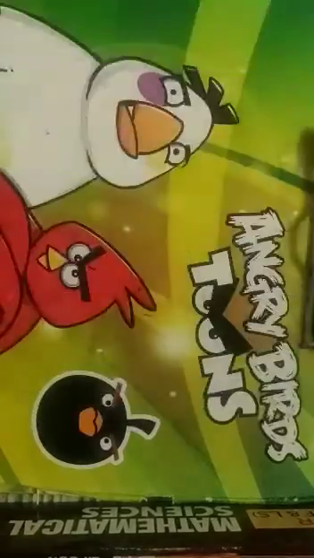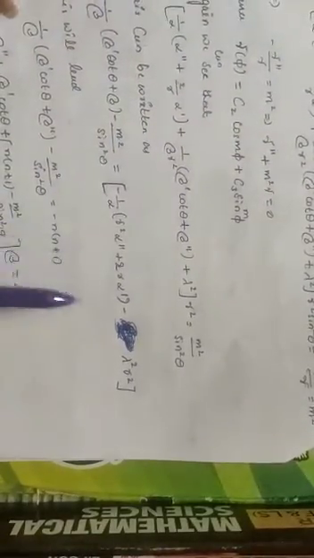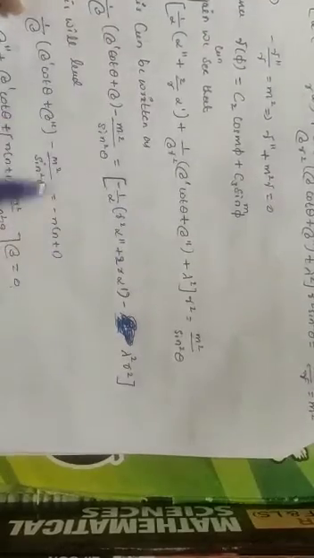So look here, we take this equation. Now we know that this value becomes minus n into n plus 1, we take this to the right hand side. So after rearranging this equation we get this one, which is equal to 0.